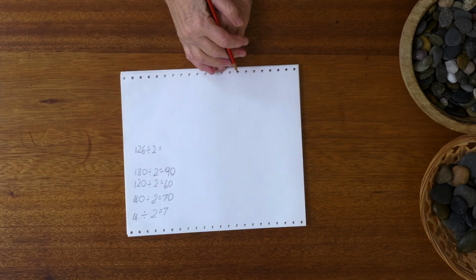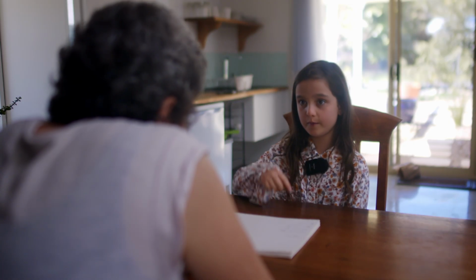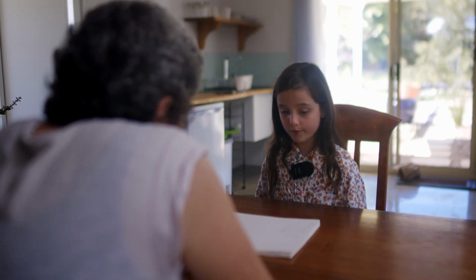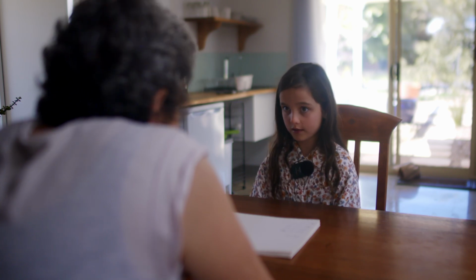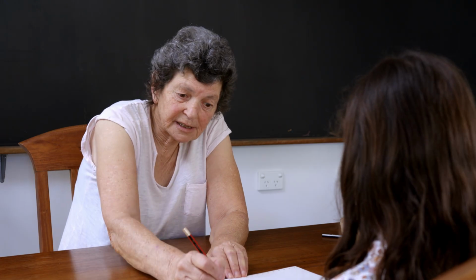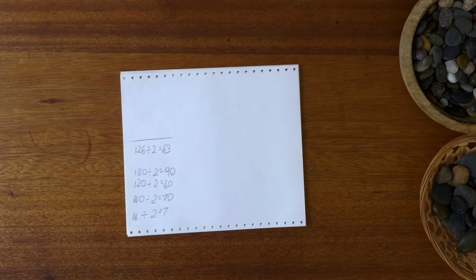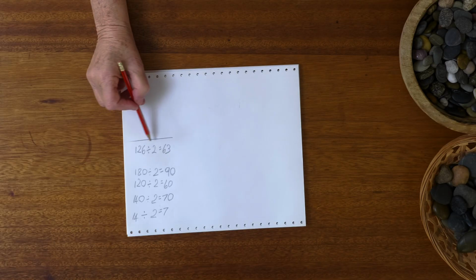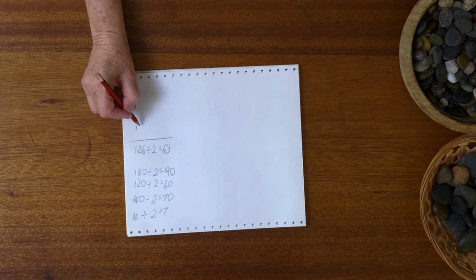Can you share the tens and the ones between us? Yes. It will be the same, so we'll get 6 tens and 3 ones. Look at that. That's quite a big sum, isn't it? Very good. Now you can divide these big numbers by 2. You can share those. Let's try one more.